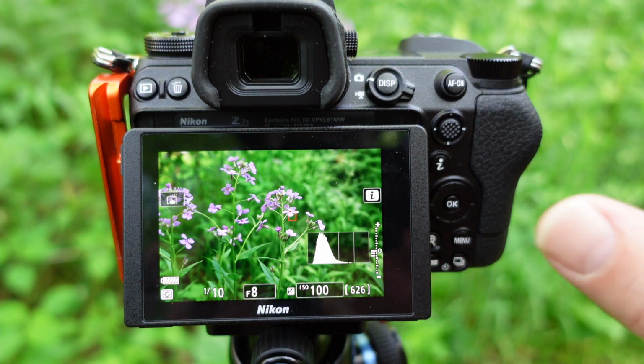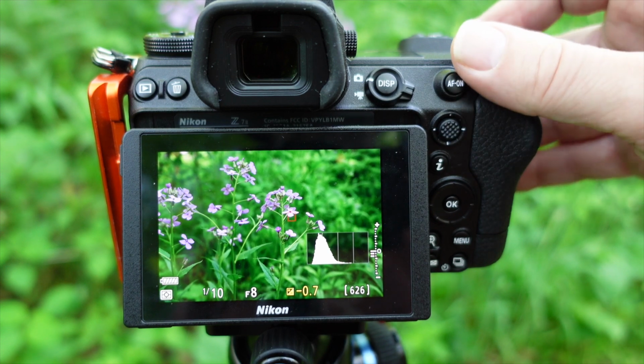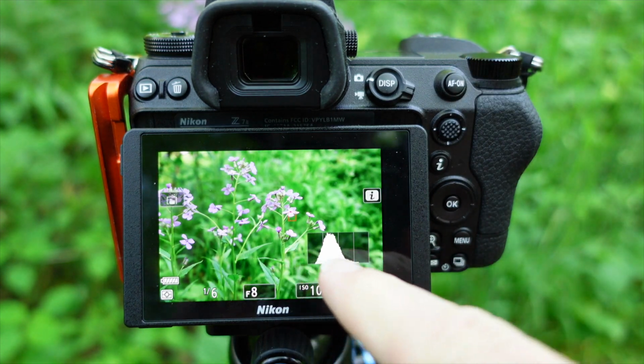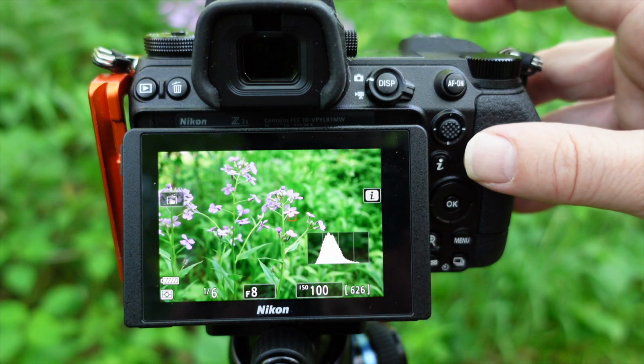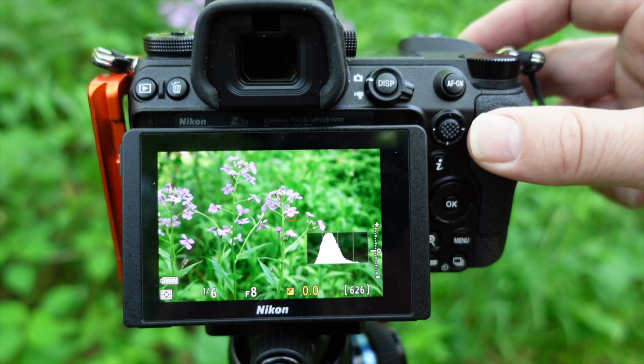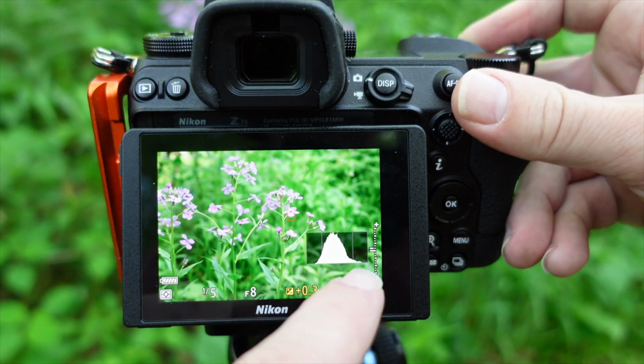So to fix that, I keep everything I want because I want my f8, I want my ISO 100, and I use my exposure compensation. I'm gonna bring it to 0. And you can see that moved the histogram over, but I'm still not over to the right like I want to be, like I've gone over in other videos. So what we're going to do is take exposure compensation and say overexpose this image 1/3 of a stop. And see, the histogram moved over.